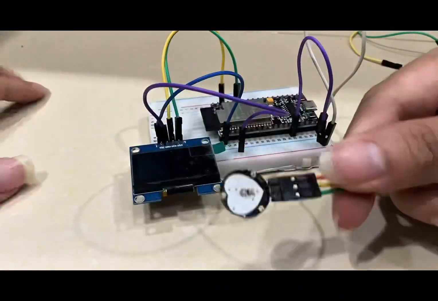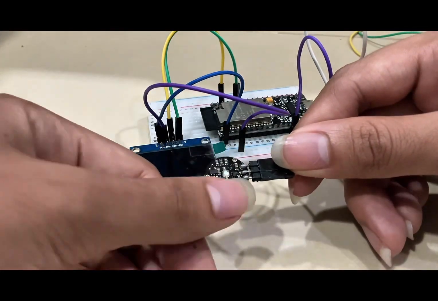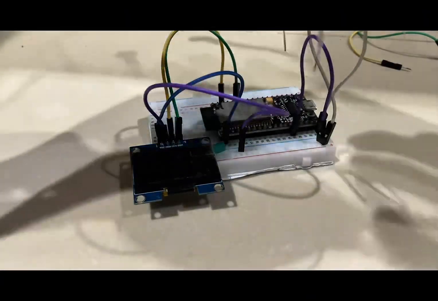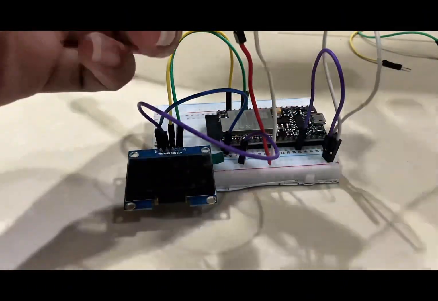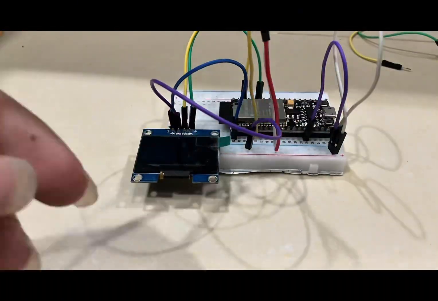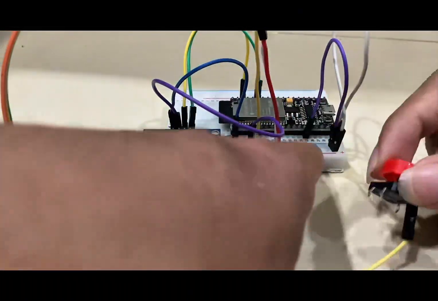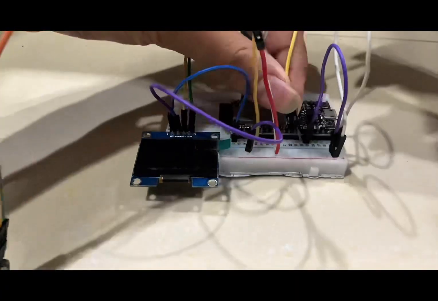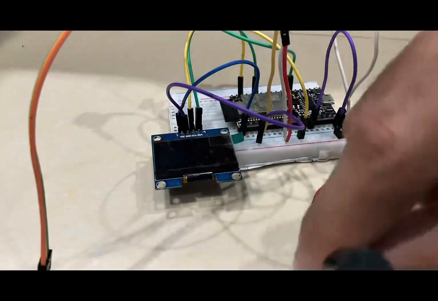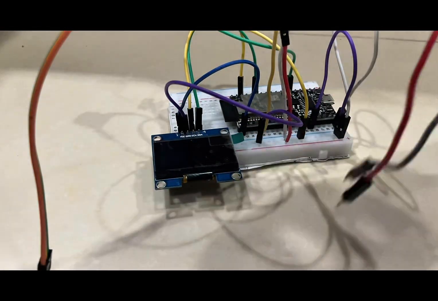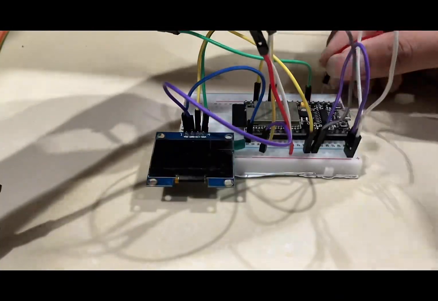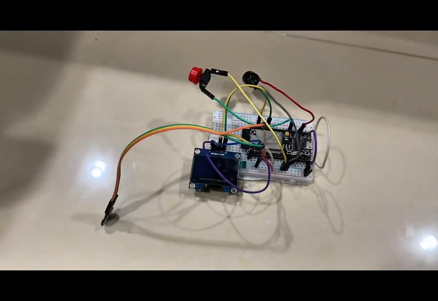Next, the power sensor. We have positive, negative, and signal pin. So we will connect positive to 5V, negative to ground, and the signal pin will go to pin 34 for analog pin. Next, we will connect the button. One leg will go to ground, and the button signal pin will go to pin 4. Last one is the buzzer. We will connect one leg to ground and one leg to the buzzer pin that we use, which is pin 15.